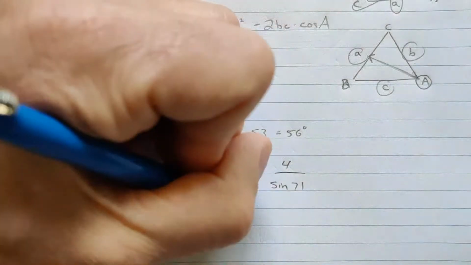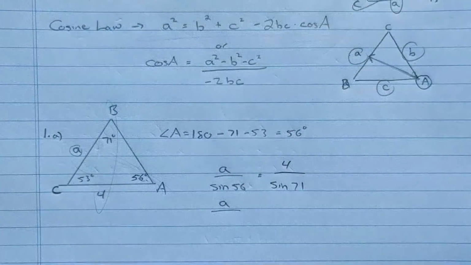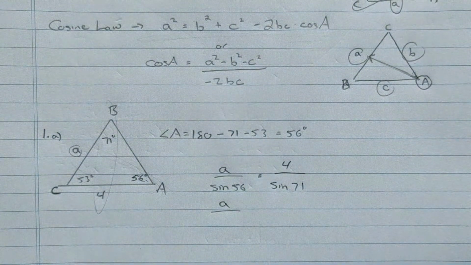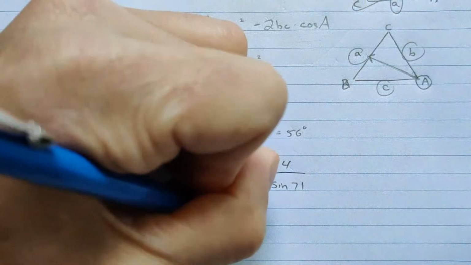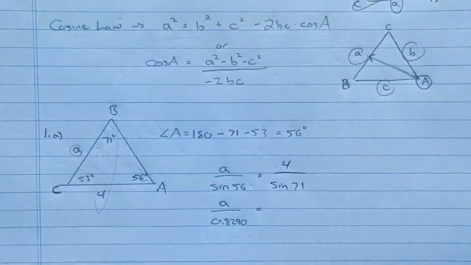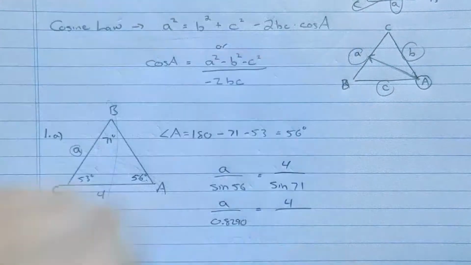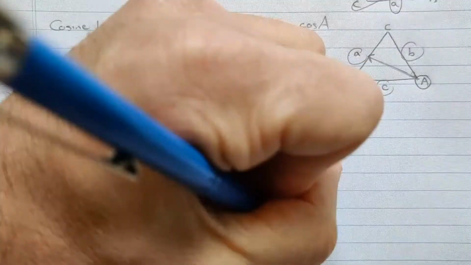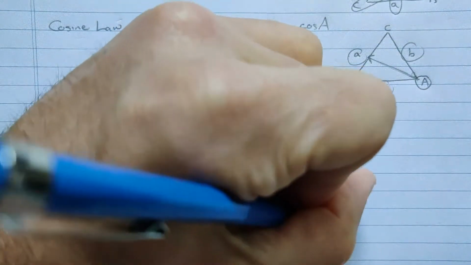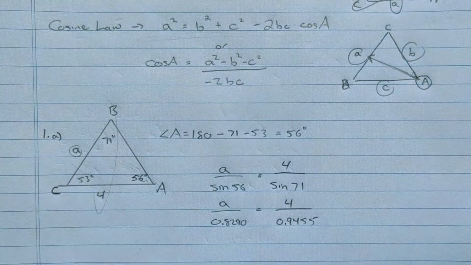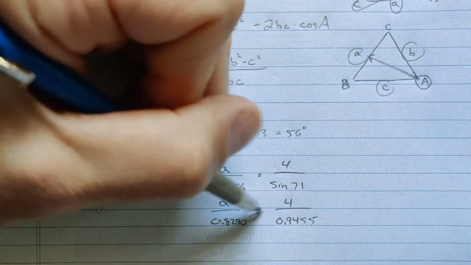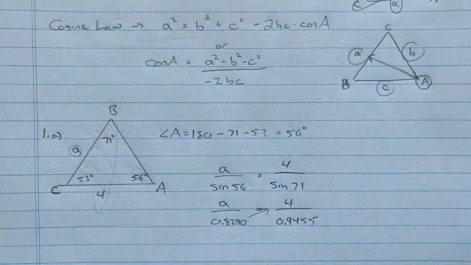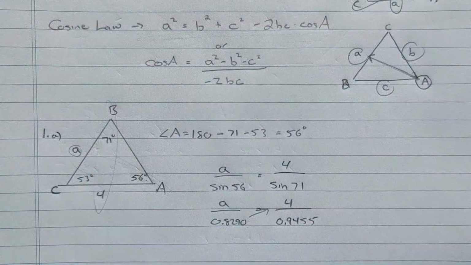In most cases, though, the sheet is perfectly fine. But if we rewrite this, sine 56 is going to be 0.8290, and then 4 over sine 71 is going to be 0.9455. So we just fill that in, and then we'll take this value over here and multiply it with that ratio on the other side, and that'll give us our A value.